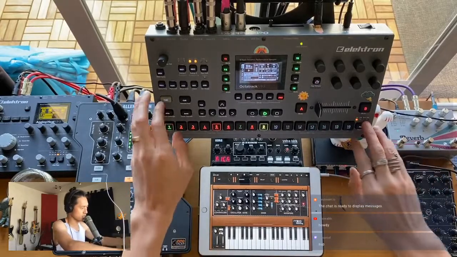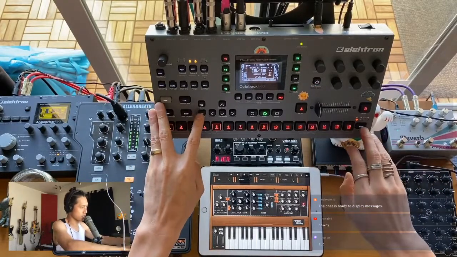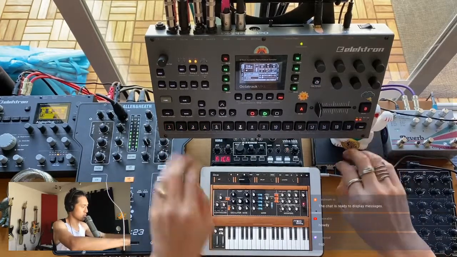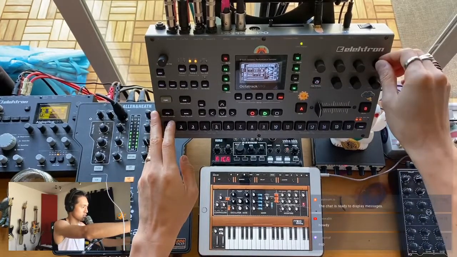And I might actually change this to a 2-bar phrase just so we get a little bit more variation between the two. We're going to set this to 32.